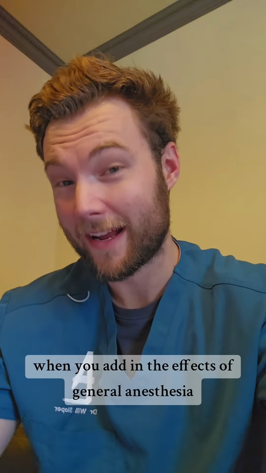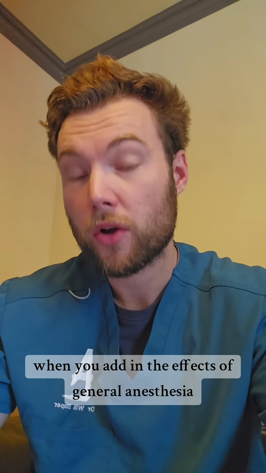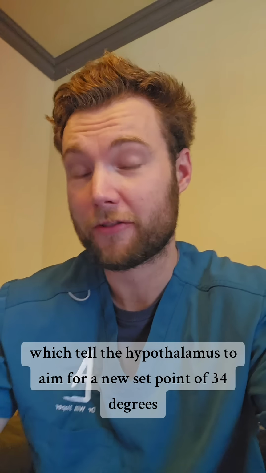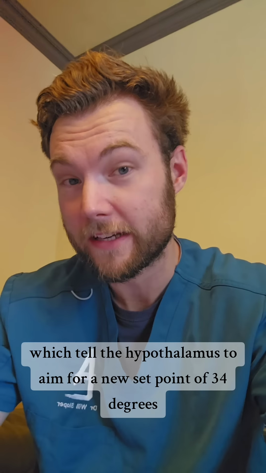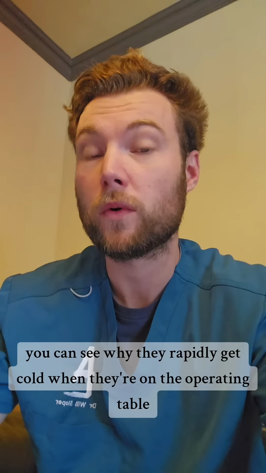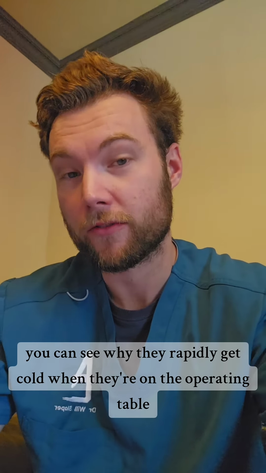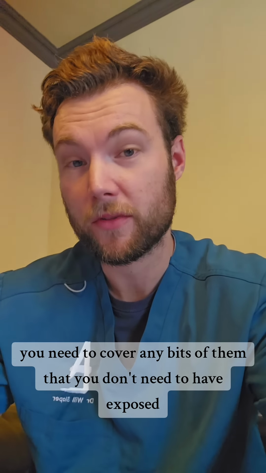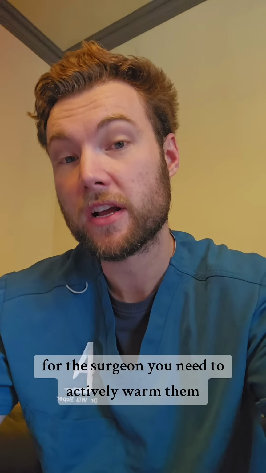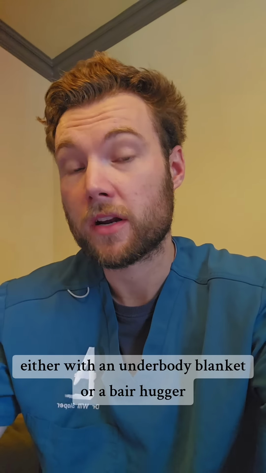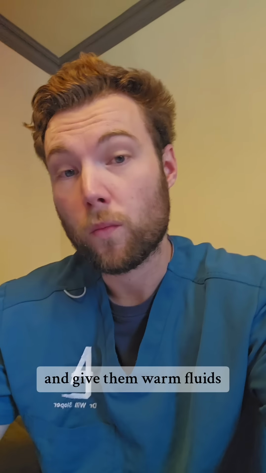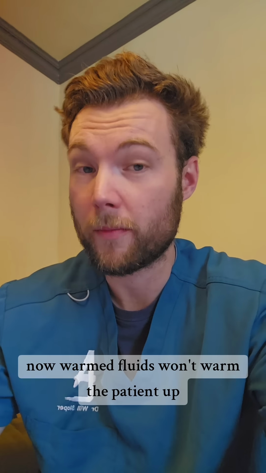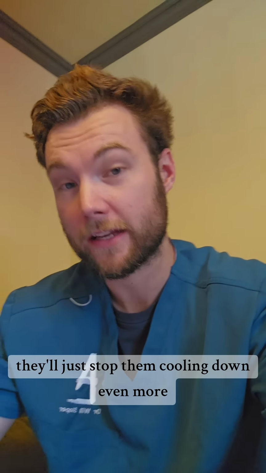When you add in the effects of general anesthesia, which tell the hypothalamus to aim for a new set point of 34 degrees as a core temperature, you can see why they rapidly get cold when they're on the operating table. So you need to warm your patients up. You need to cover any bits of them that you don't need to have exposed for the surgeon. You need to actively warm them, either with an underbody blanket or a bear hugger, and give them warm fluids. Now, warm fluids won't warm the patient up. They'll just stop them cooling down even more.